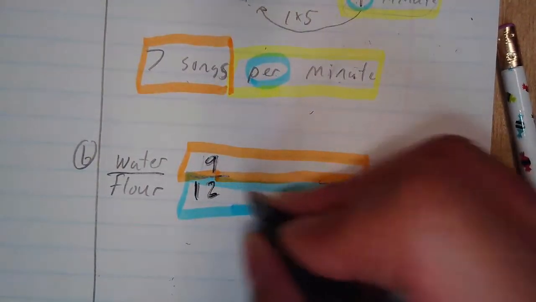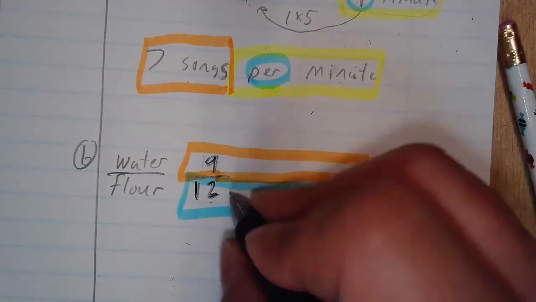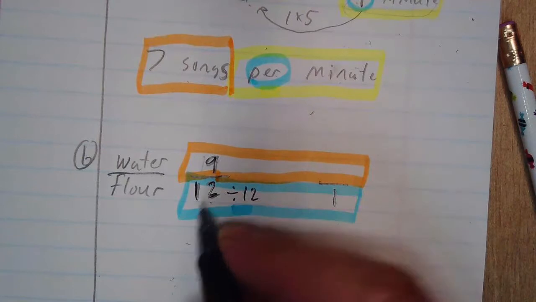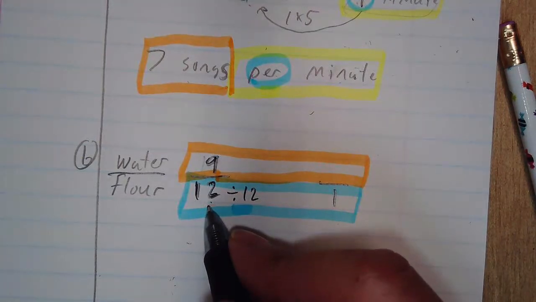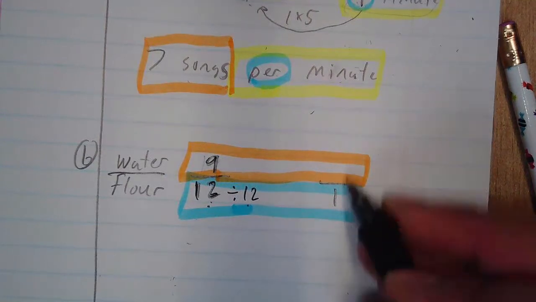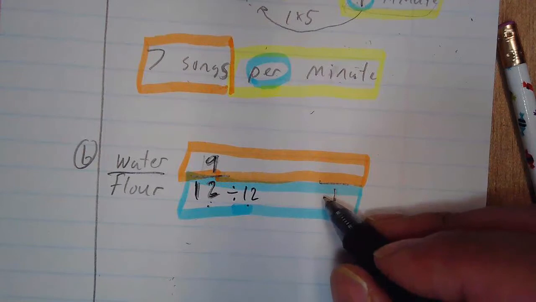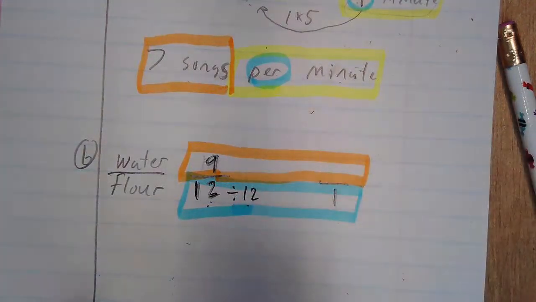We want the denominator to be 1. We have 12. To go from 12 to 1, you're going to divide by the number itself. In other words, we have one big group of 12. We're going to break it up into 12 groups. That means it's groups of 1, right? That should make pretty good sense to you. Now, here's the deal. This is where it gets weird.